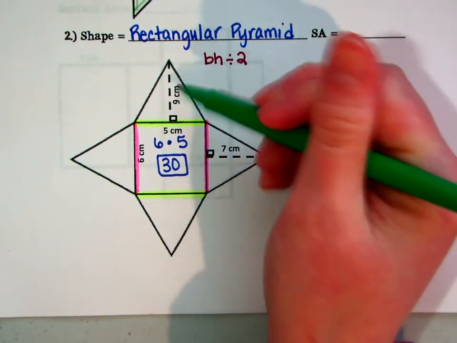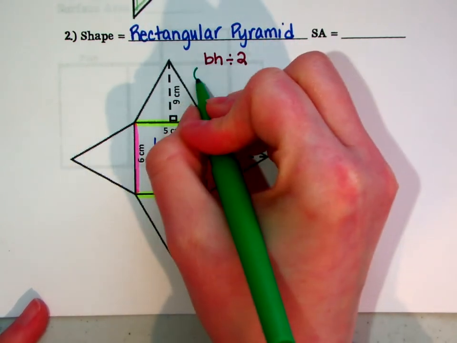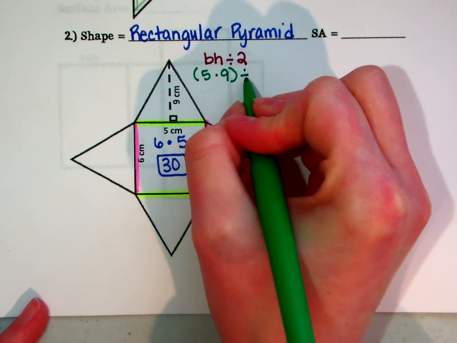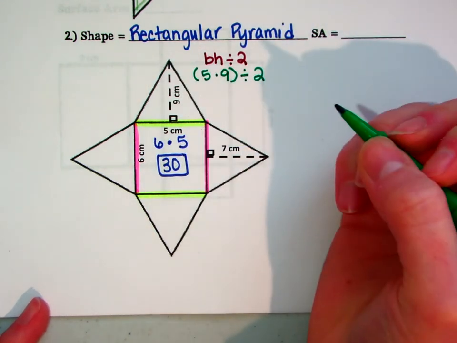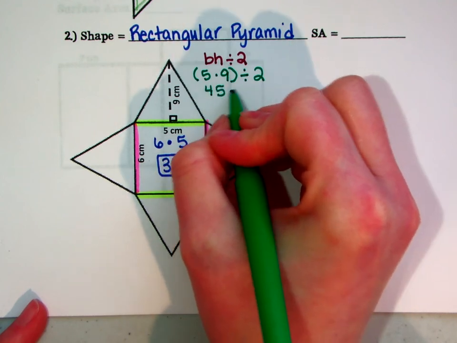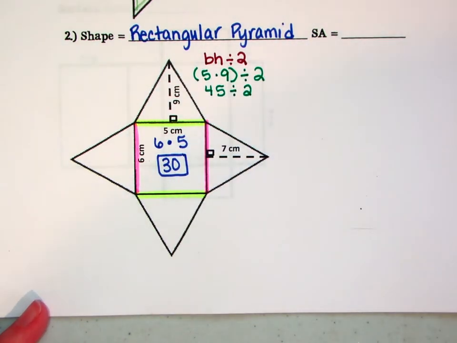So let's just start with the top one and the bottom one. We've got 5 by 9. So we've got to do the product of 5 and 9, then take half of it or divide it by 2. The product of 5 and 9 is 45. Now if you don't know what half of 45 is, that's fine. You guys can use a calculator. If you don't have one at home, you can actually open a new tab and type calculator into your search bar and it will pull one up for you to use.